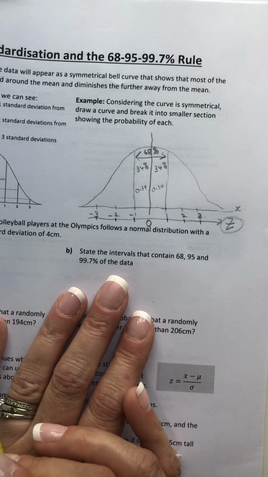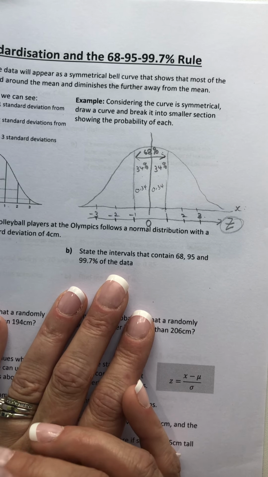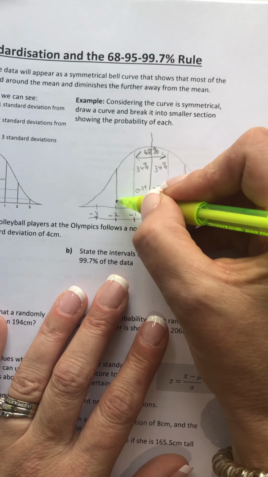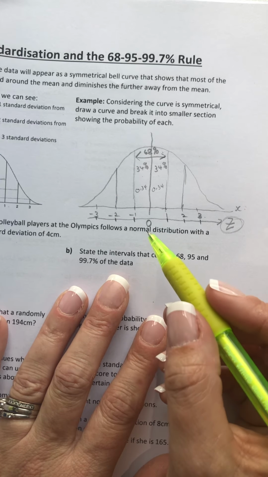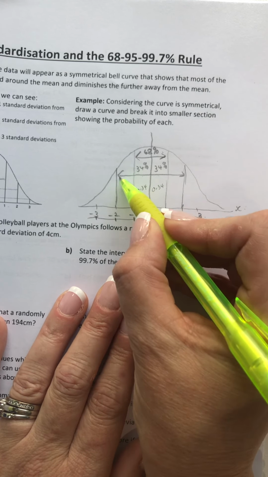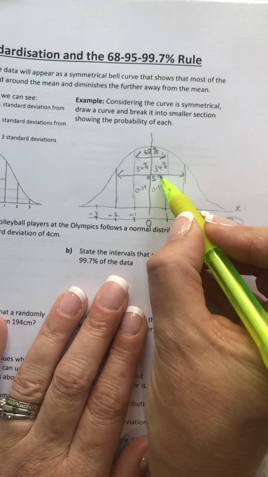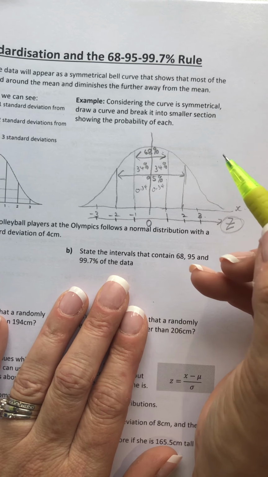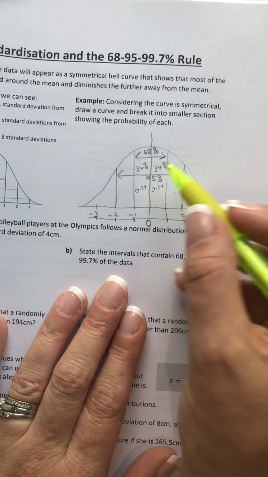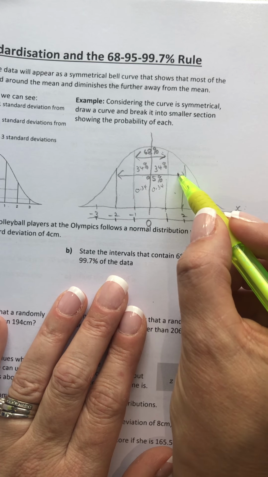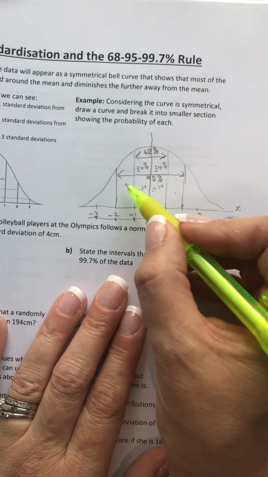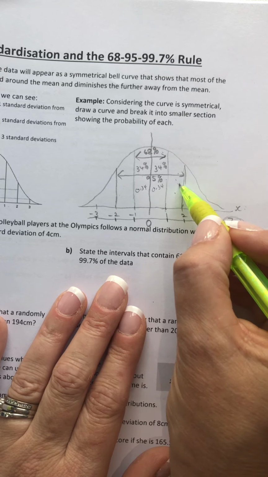Okay, so when you're asked about probability, remember, we want it to be under 1. All right, let's do the next lot of standard deviation. So now we know this next bit. 2 standard deviations is 95%. Okay, how do we work out what's going to go in here and what's going to go in here? If this is 95 and this is 68, then this plus this must be 27.